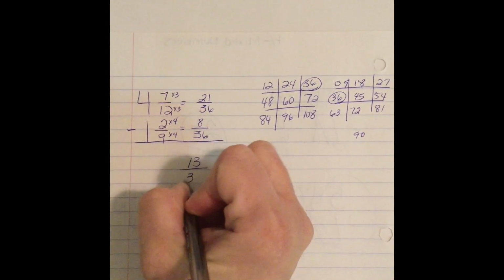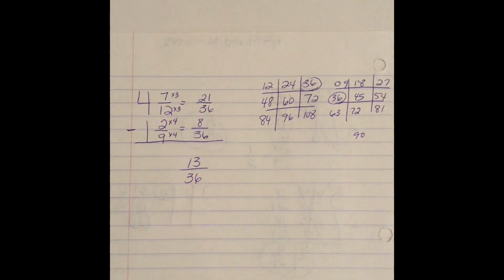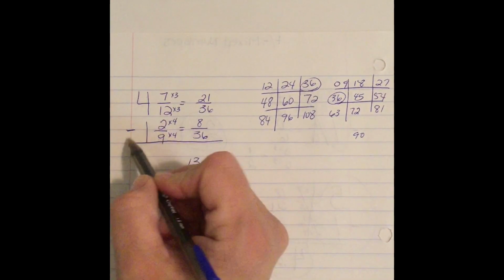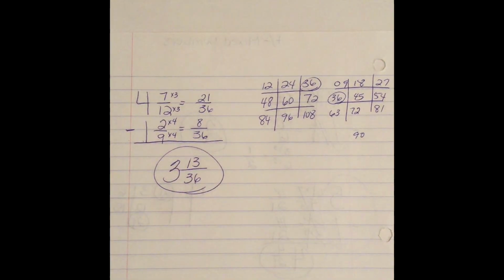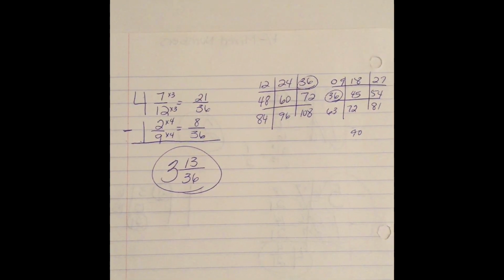The denominator is 36. 13 does not go into 36, so I'm going to leave the fraction alone. 4 minus 1 is 3. 3 and 13 over 36. Okay. All right, last couple of problems.